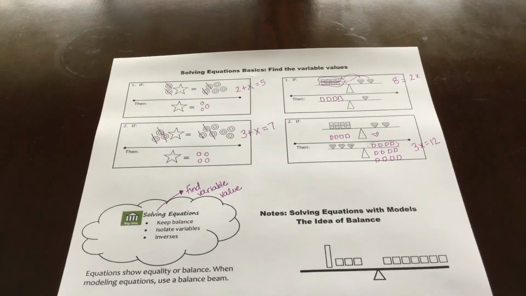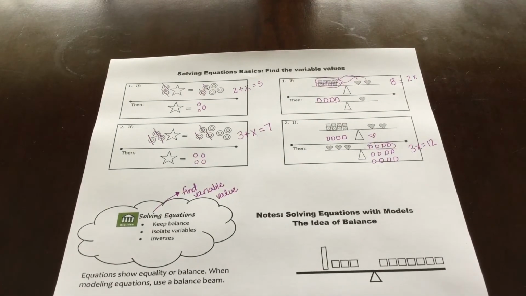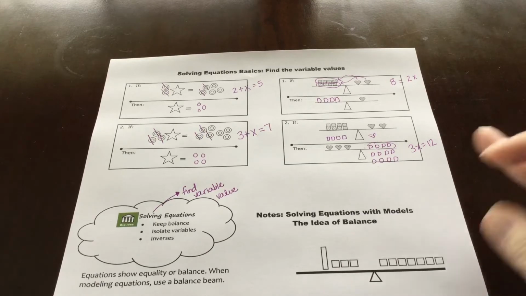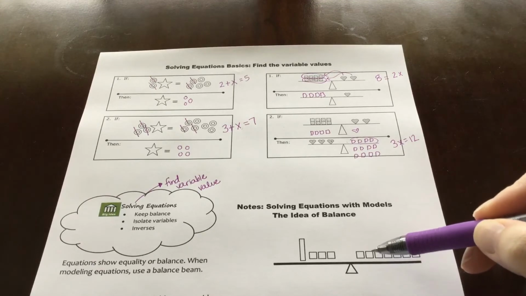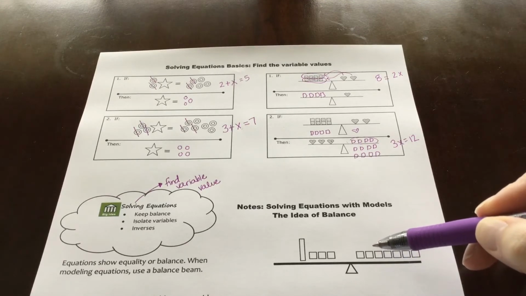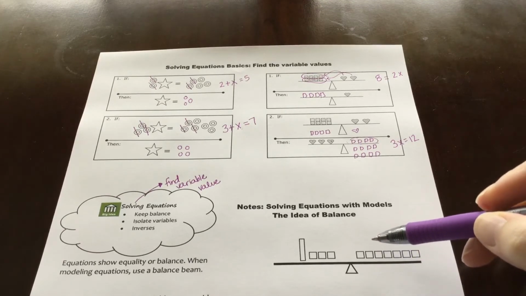And there are three big ideas that are associated with this. First, it is essential that you keep balance, because we know that the balance beam represents equality. You have to maintain that balance.